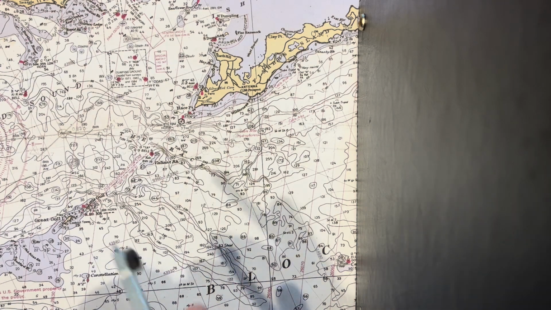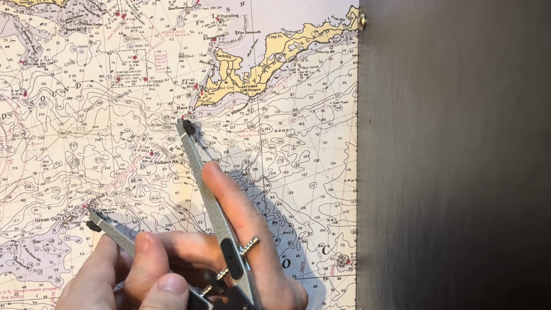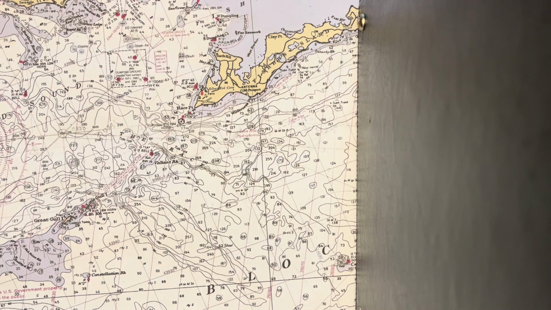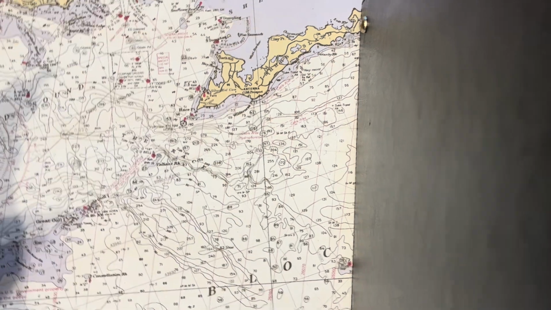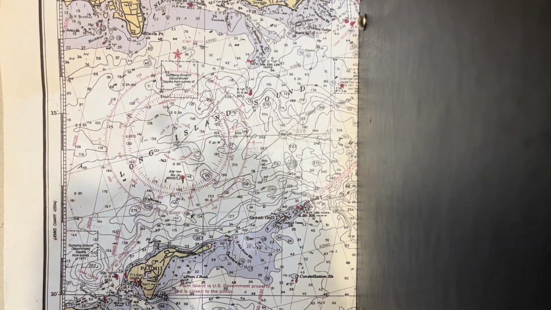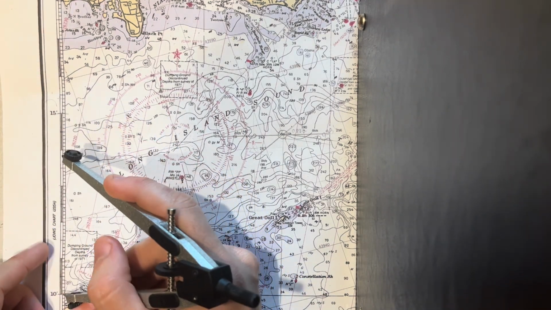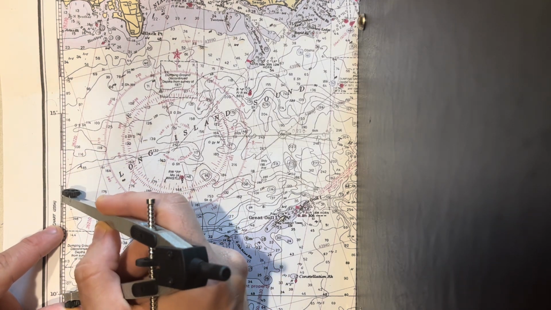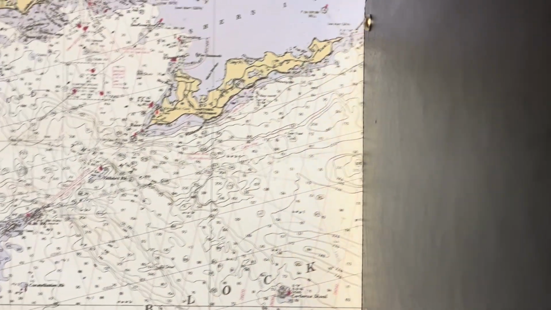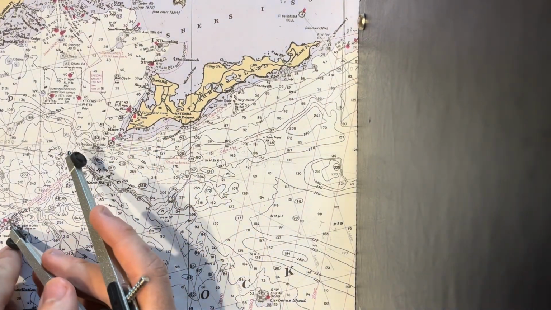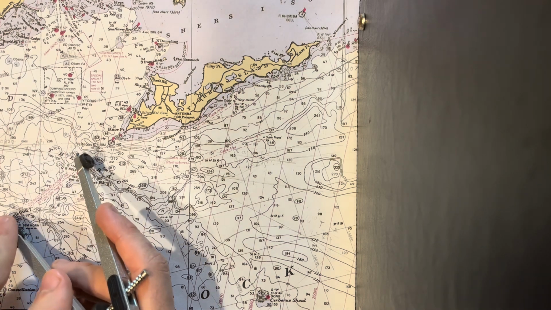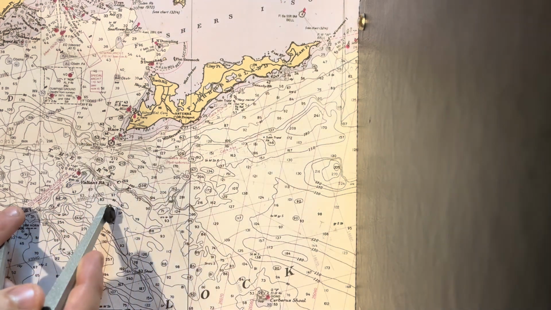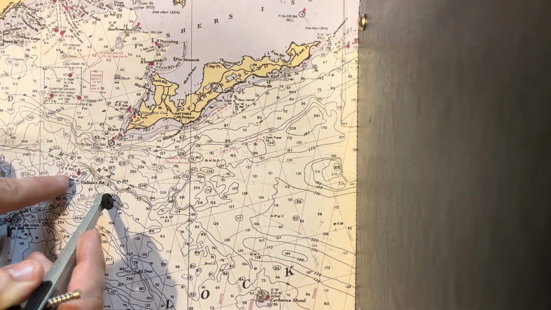Let's say Little Gull Island Light has a range of just about 2.7 miles off of radar. So then you come here and you measure, here's 1 mile, 2 miles, and then you have to get 2.7. You place your divider tip or your compass tip at Little Gull Island, and you draw another arc that passes through your first arc right there.